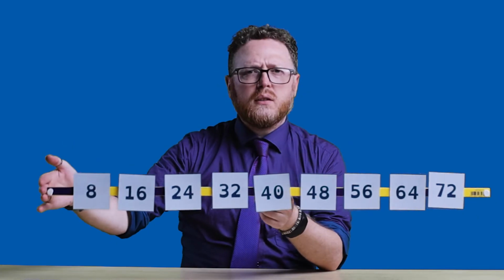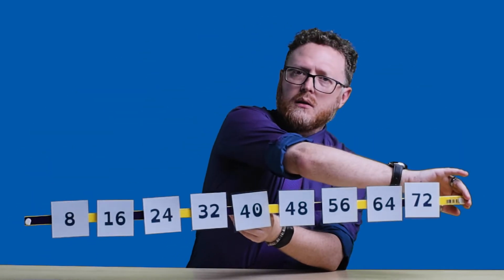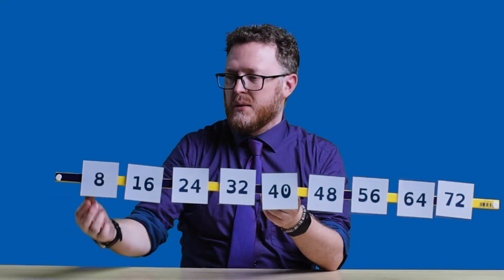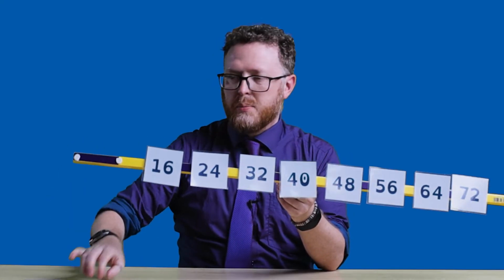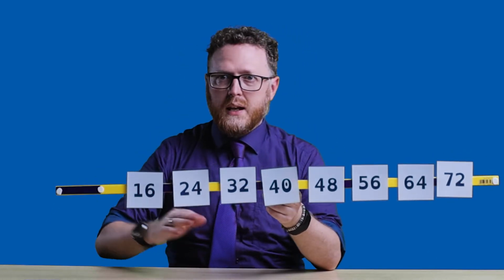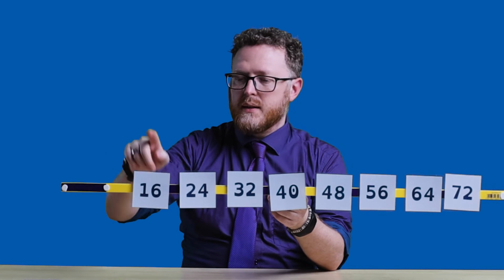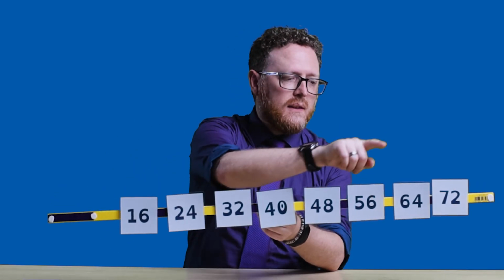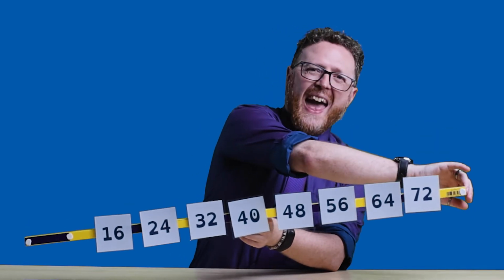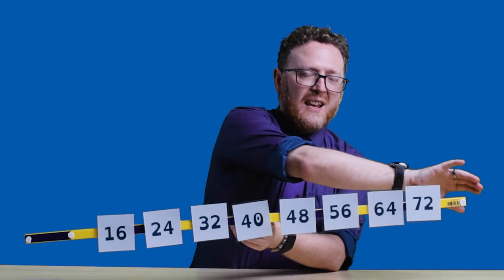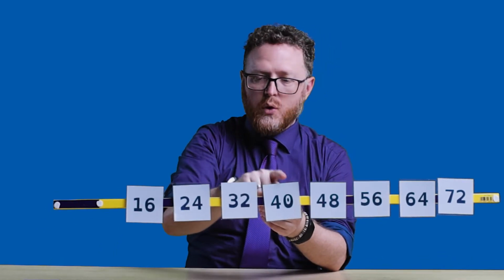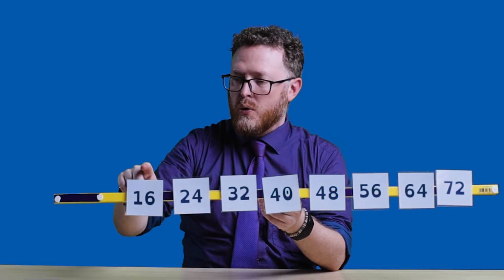Right. What number goes here? What number goes here? What number goes here? What's our timetable today? Our timetable's 8. Today we're going to be counting up and down in 8, so we don't need that one anymore. We can remember that one. Okay, from the beginning. 16, 24, 32, 40, 48, 56, 64, 72. And backwards. 72, 64, 56, 48, 40, 32, 24, 16.